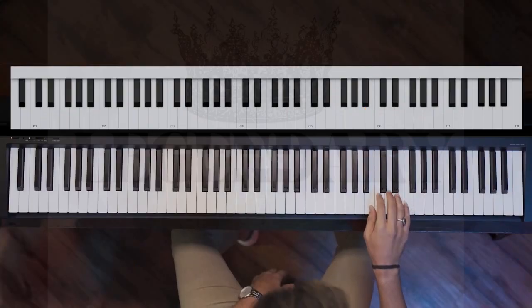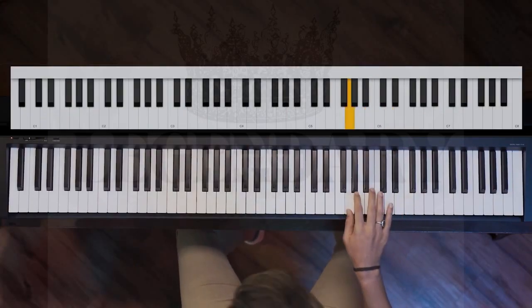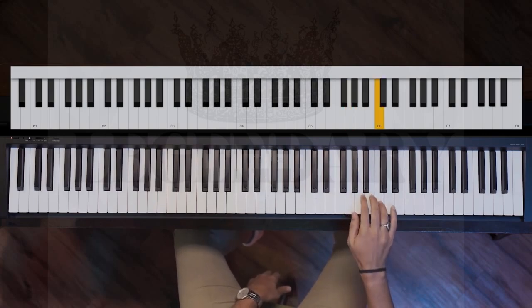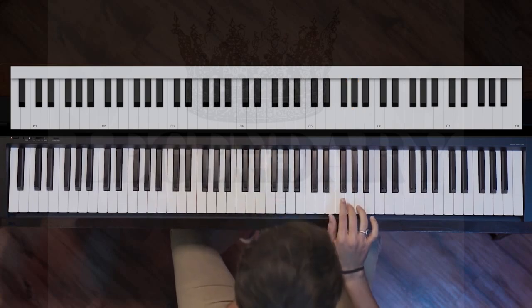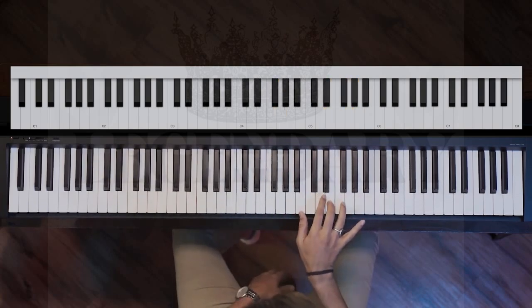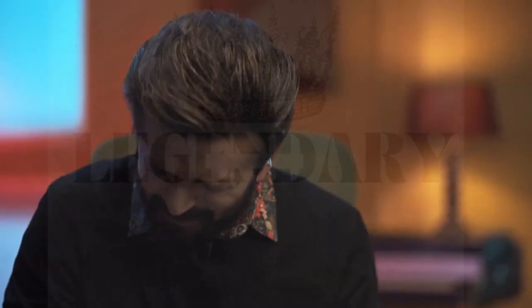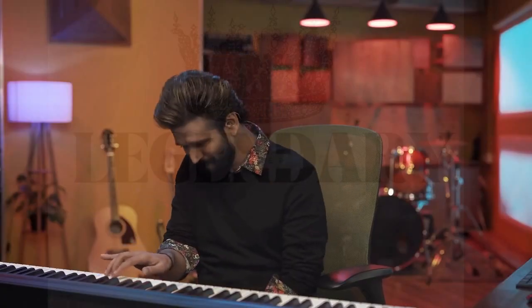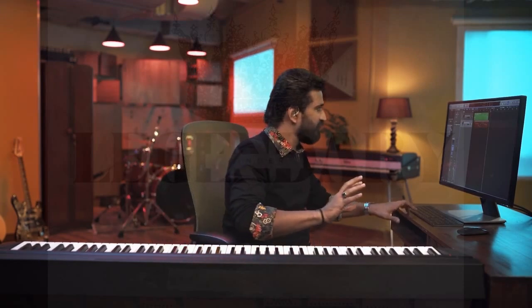I'll do it again. Trial and error. So this is roughly an idea of a piece that I've composed about this particular character.